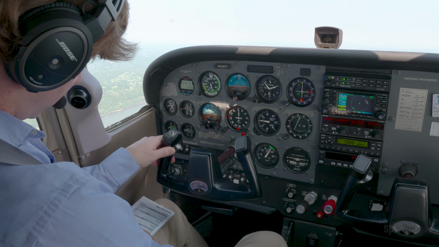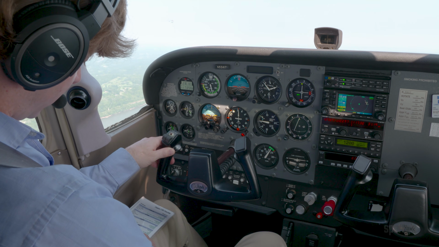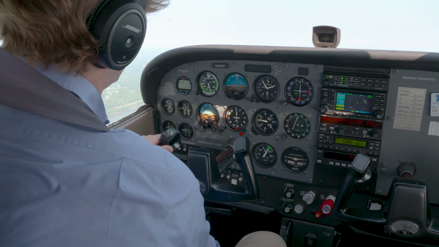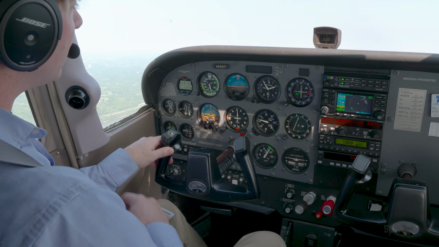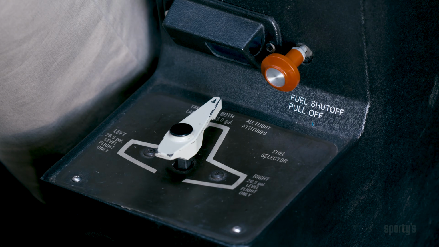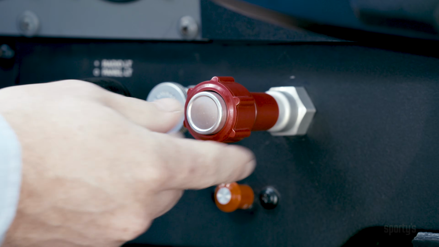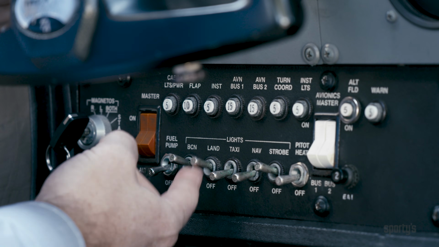Now is the time to start the pre-landing checklist. Check all seat backs are upright, seats and seat belts secured and locked. Fuel selector on both. Mixture full rich, and the landing light on.